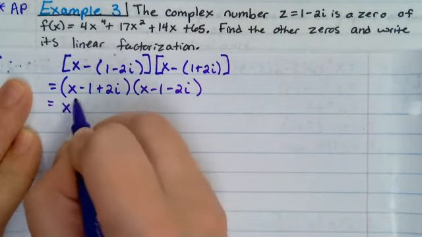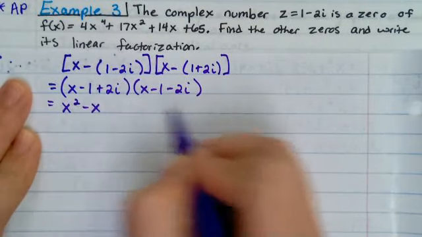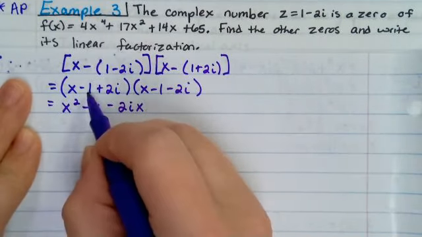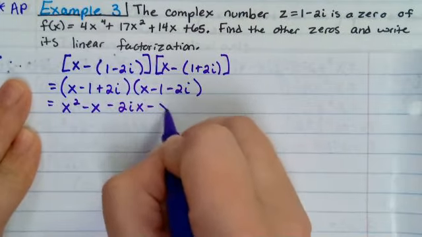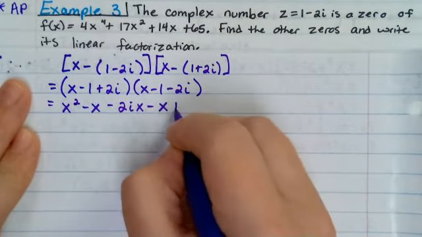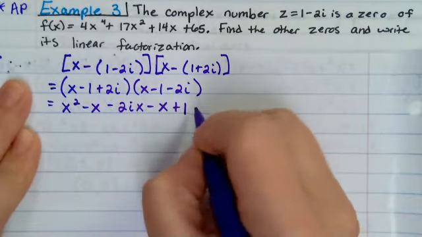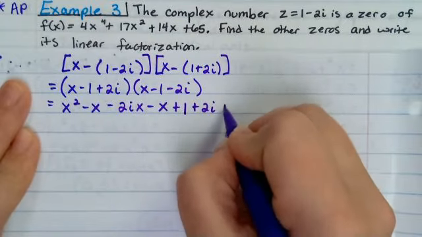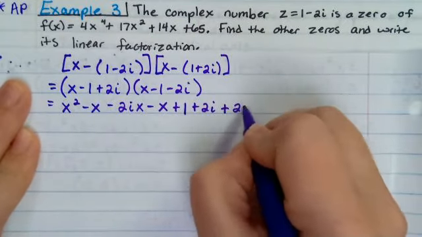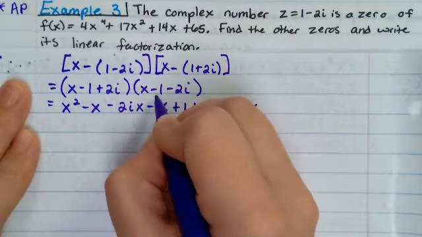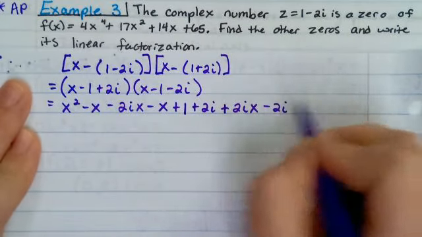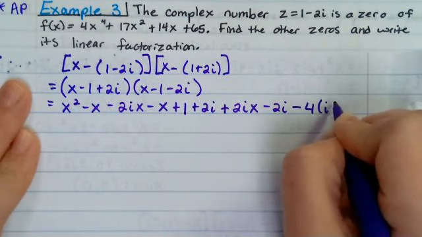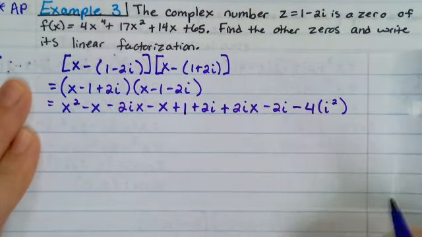X times x is x squared. X times negative 1, negative x. X times negative 2i, negative 2ix. Then multiply through the middle number. Negative 1 times x is negative x. Negative 1 times a negative 1 is a positive 1. Negative 1 times a negative 2i is a positive 2i. Then we're going to multiply the last one through. We're going to have 2i times x, that's 2ix. Then 2i times a negative 1, negative 2i. 2i times a negative 2i, that's a negative 4i squared. I was going to go ahead and change it to a negative 1, but I'm going to wait.